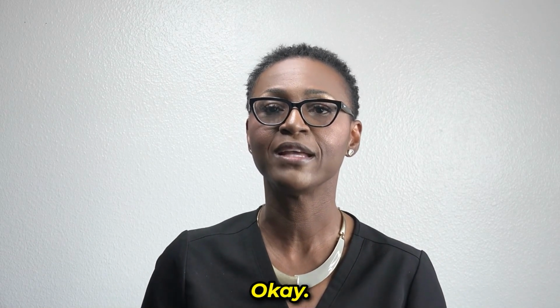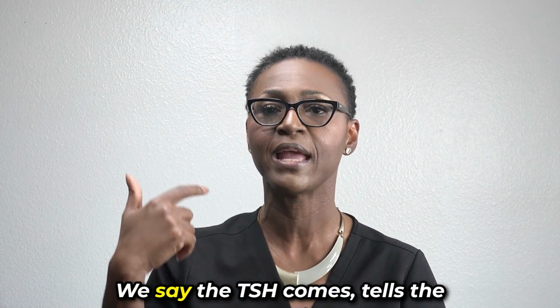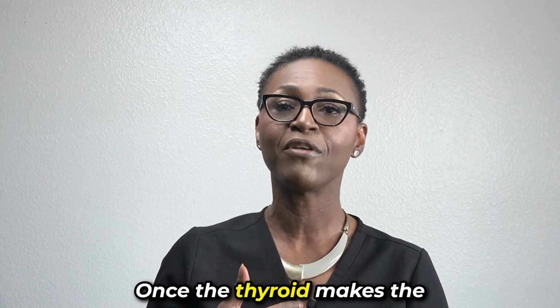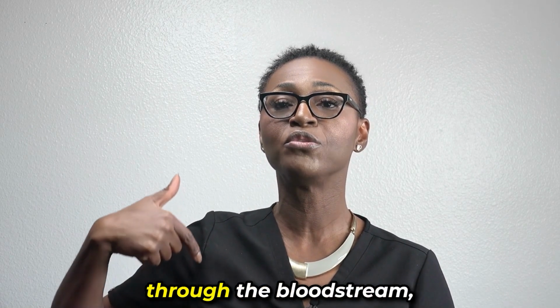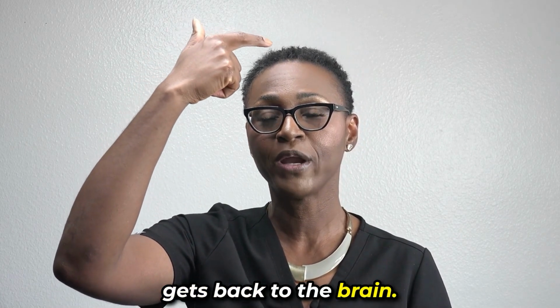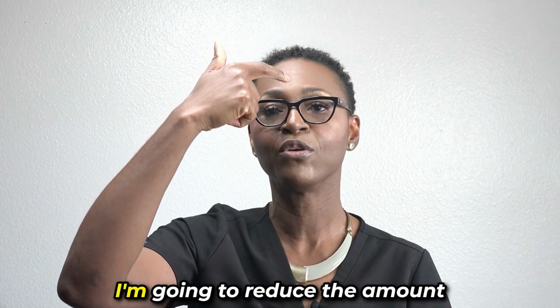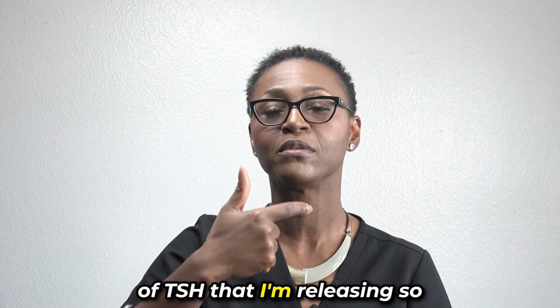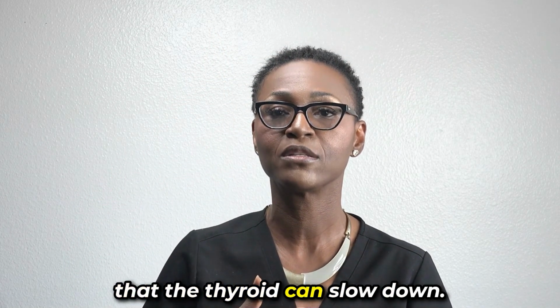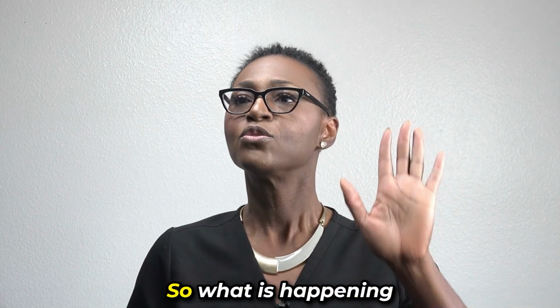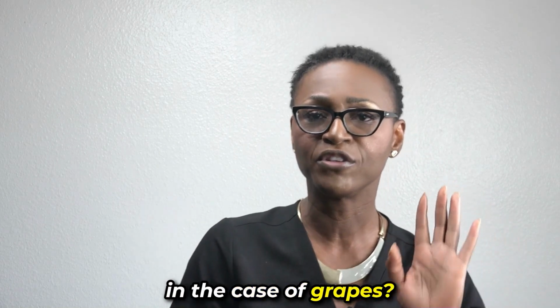Hope that makes sense. It's a feedback mechanism, we say. The TSH comes, tells the thyroid to make the hormone. Once the thyroid makes the hormone, that hormone flows through the bloodstream, gets back to the brain, and the brain goes, okay, there's enough hormone floating in the blood now. All right, I'm going to reduce the amount of TSH that I'm releasing so that the thyroid can slow down. Hope that makes sense. So we got that part figured out. So what is happening in the case of Graves'?